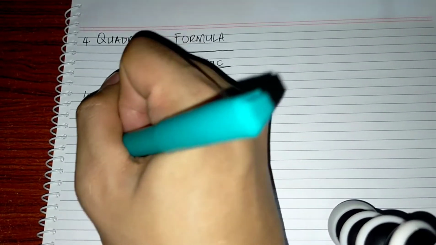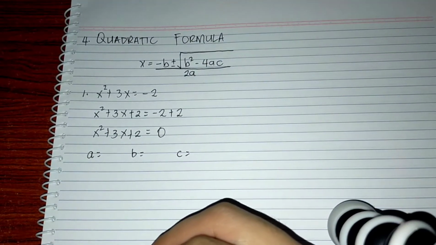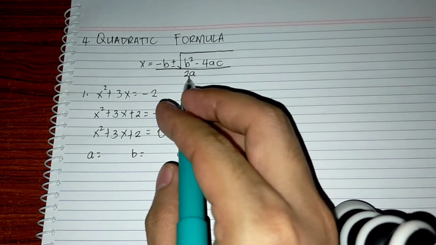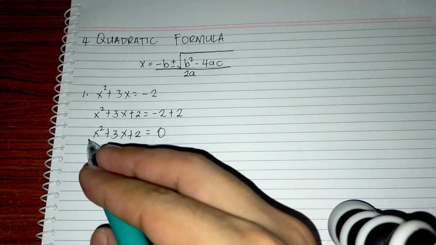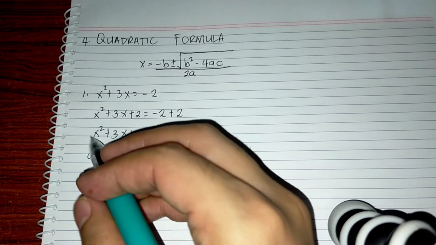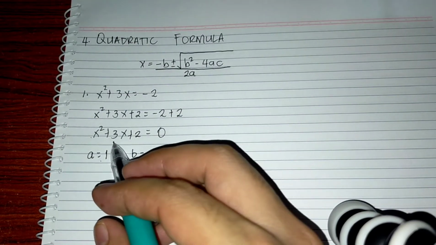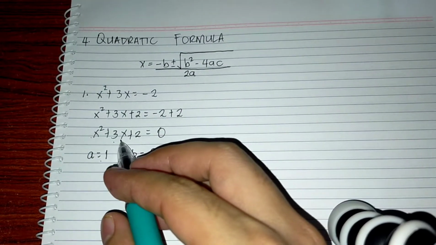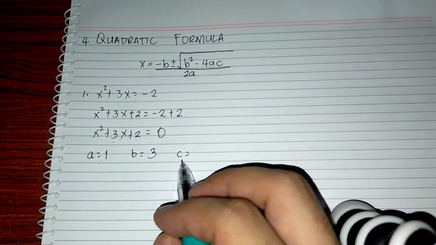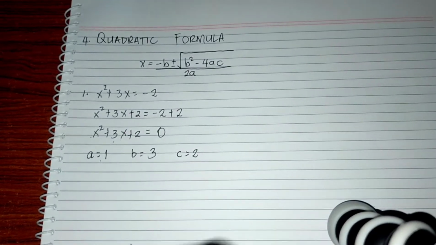So, anong sunod natin na gagawin? We're going to find out what is the value of a, b, and c. Bakit natin kailangan malaman? Kasi gagamitin po natin siya dun sa formula natin. So, what is the value of a? Paano natin malalaman yung a? Dun sa may quadratic term. Okay? Ano ang value niyan? 1. Invisible yan, pero meron niyang 1. How about b? 3. Okay? Paano natin malalaman yung b? Yung linear term or yung may x. Okay? And how about c? Yung number lang, which is 2.